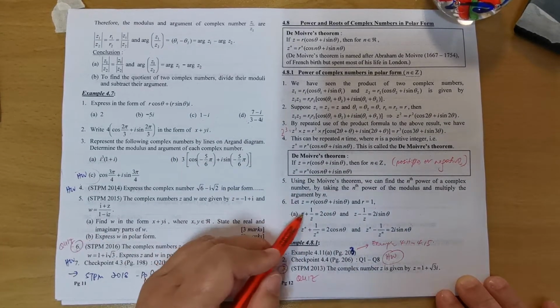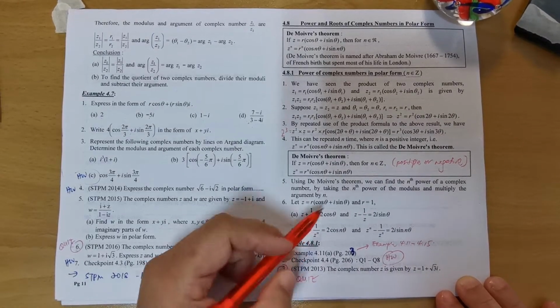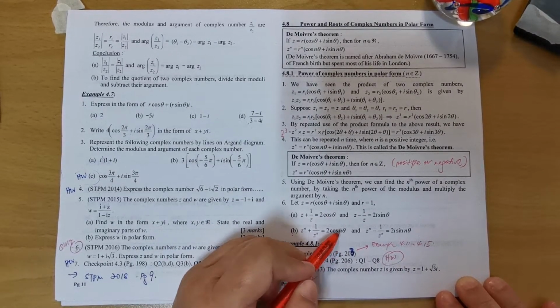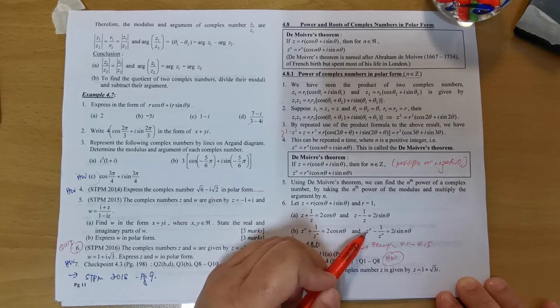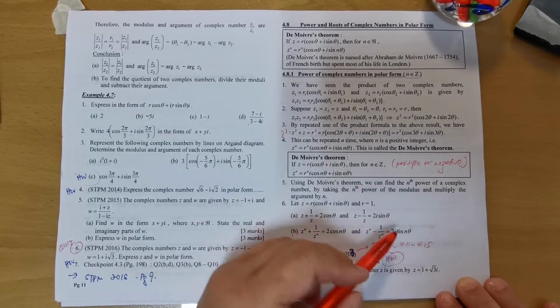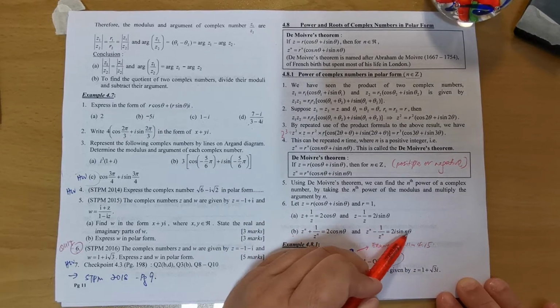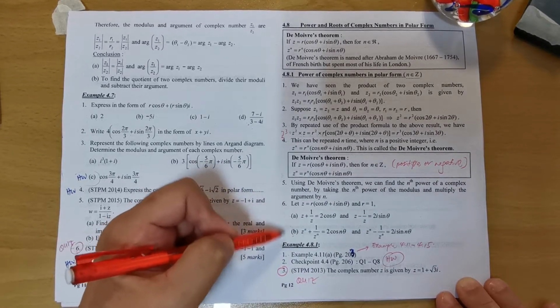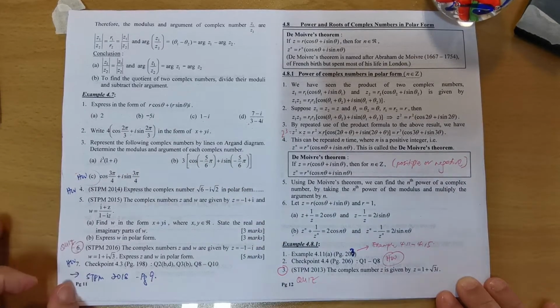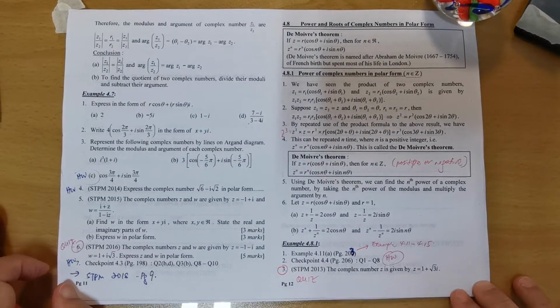From here we extend and get that z to the power n plus 1 over z to the power n becomes 2 cos n theta, also real part only, but the argument becomes n theta. And z to the power n minus 1 over z to the power n only leaves the imaginary part, which is 2i sin n theta. Later we will see some examples in the textbook related to these statements.